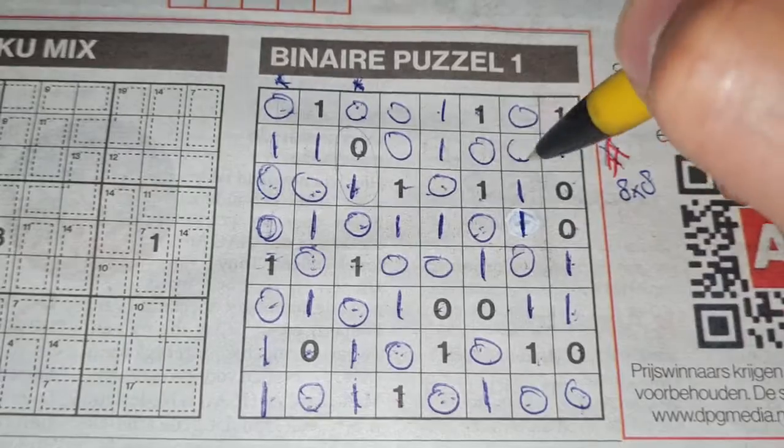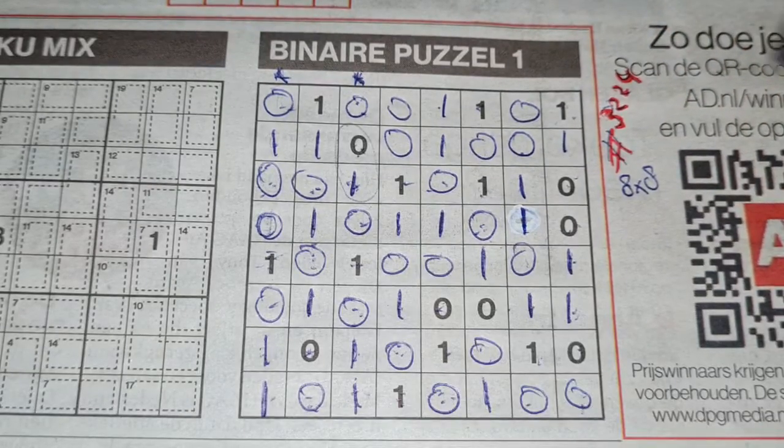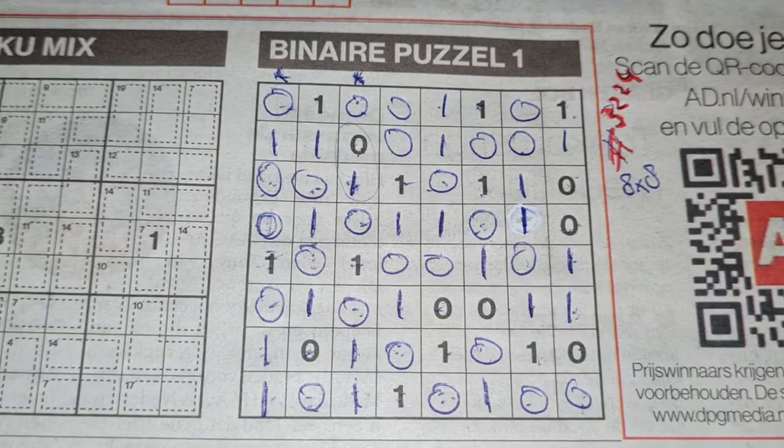Double one, here no, there no. Finished in 5 minutes exactly. Yes. Wow. And I like this one. Yes, I really do. Do you think so? Thumbs up, otherwise thumbs down.